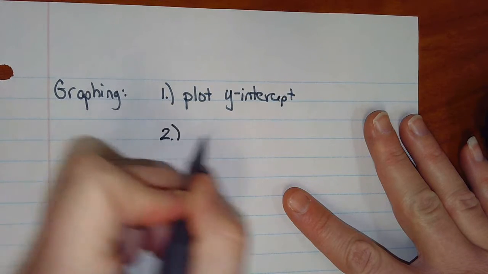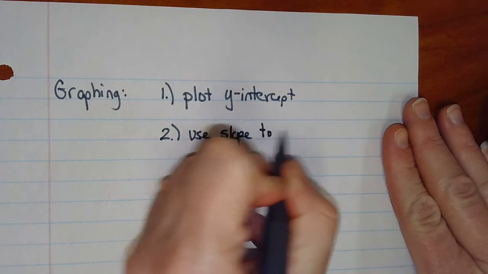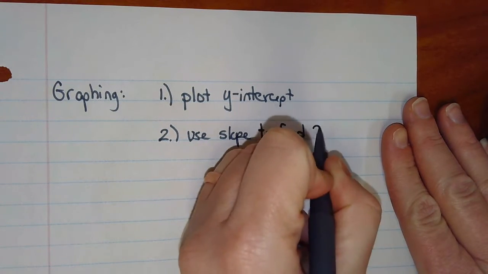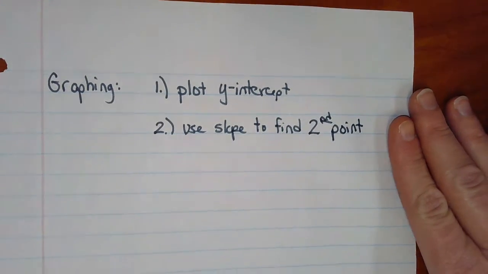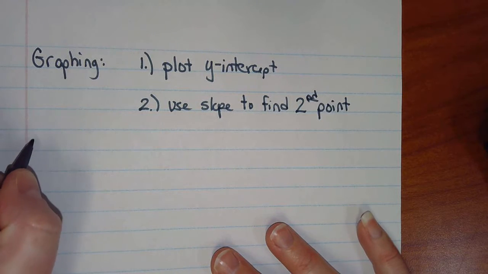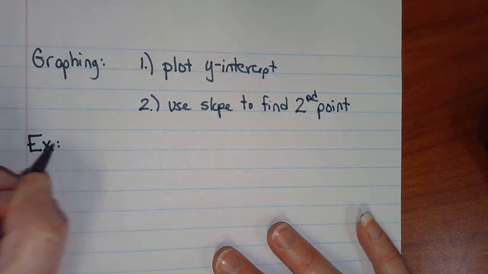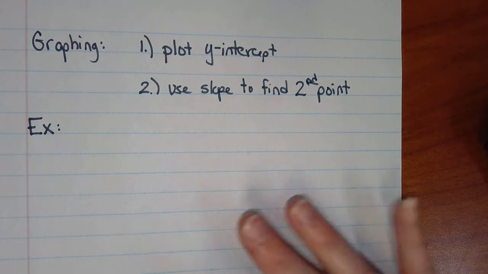After you've plotted your y-intercept, you use your slope to find the second point. So let me walk through one example and try to keep this short for you today. Like I said, you're not really graphing today, you're matching, but you need to understand which graph goes with which.